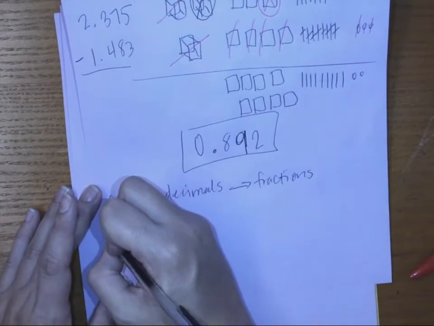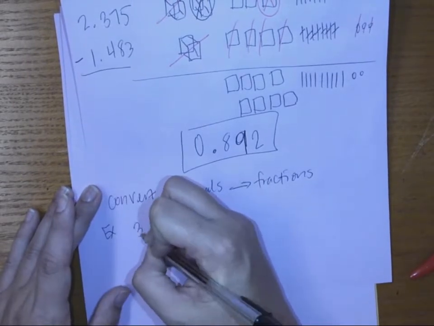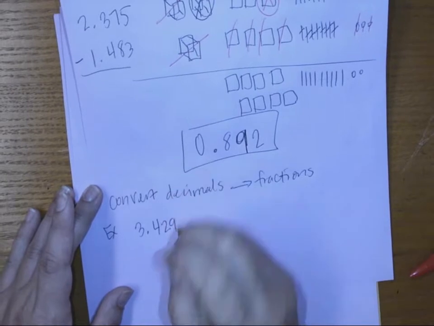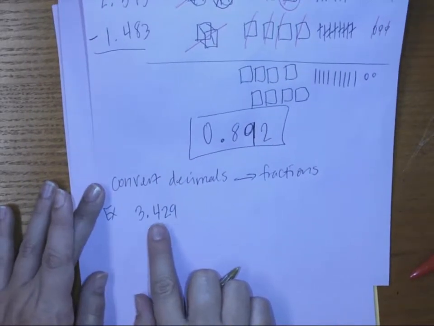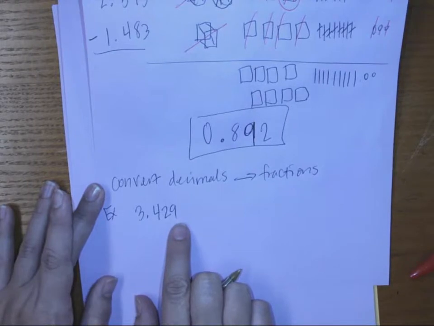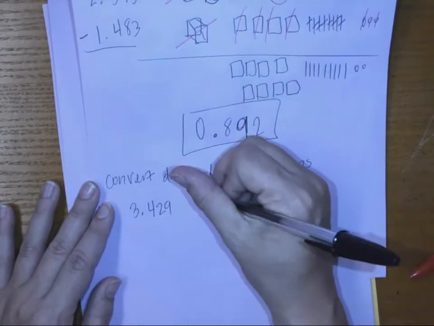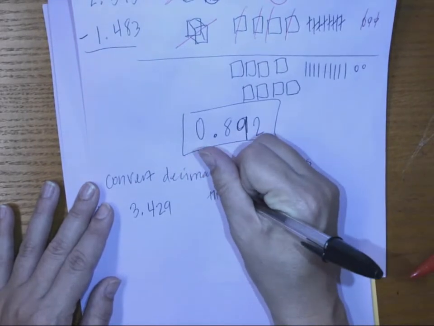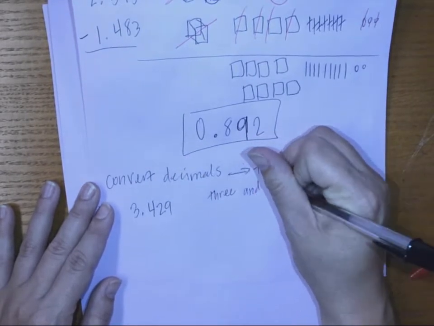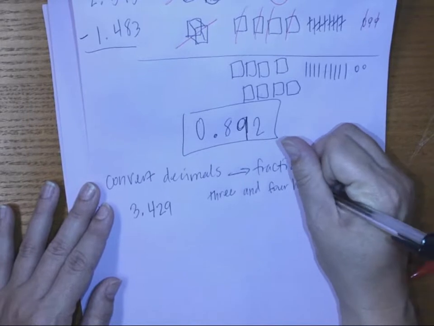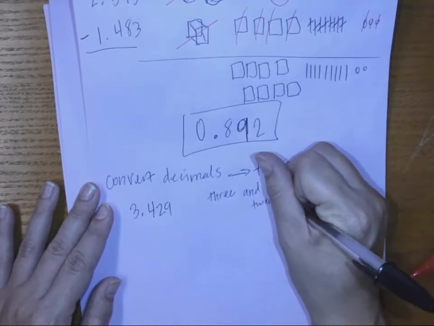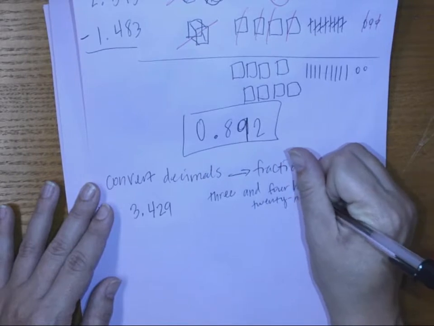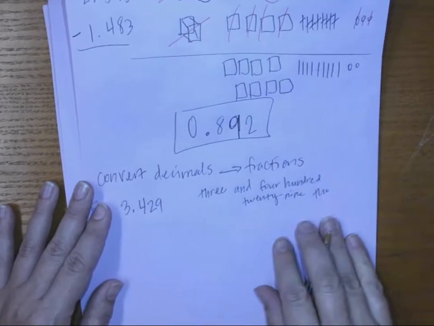Okay, so for example, if I wanted to convert the decimal 3 and 429 thousandths into a fraction, the way I would read it is 3 and 429 thousandths.